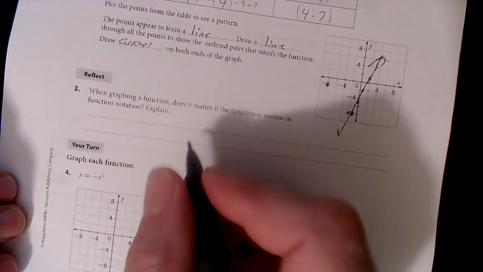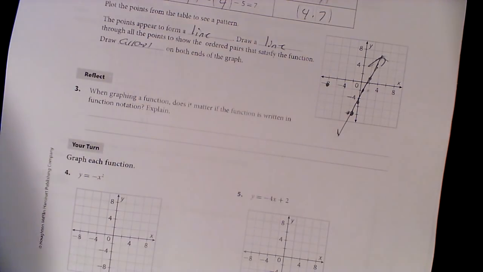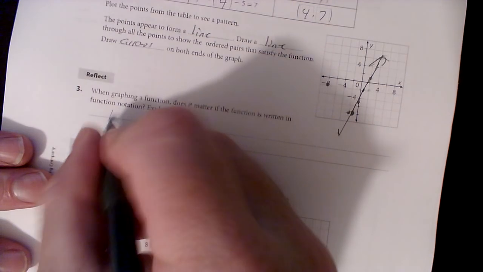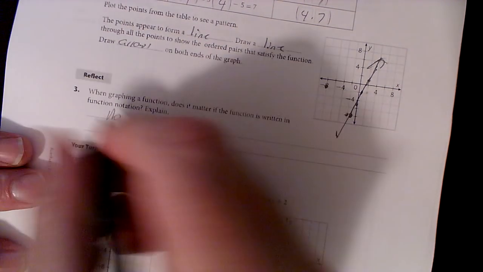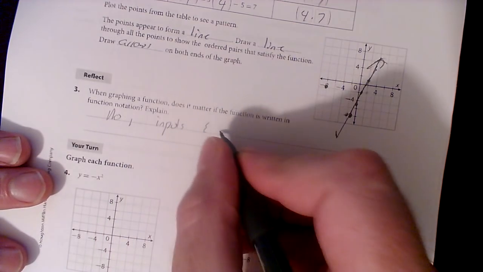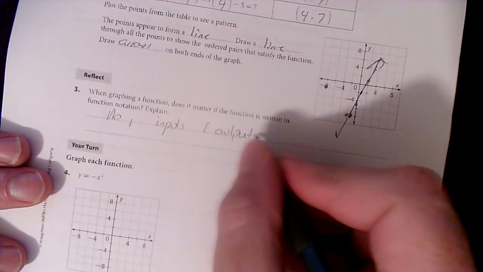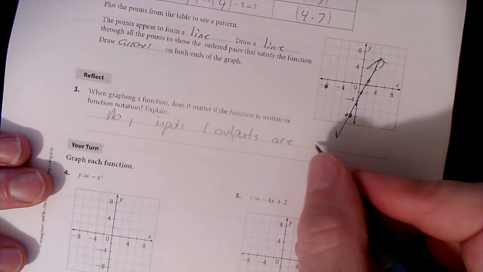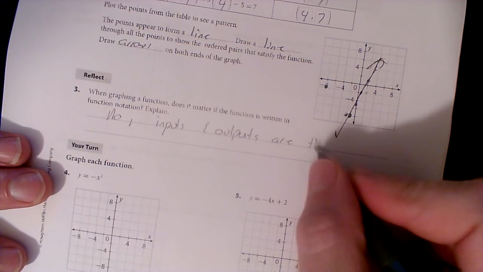When graphing a function, does it matter if the function is written in function notation? That's a really good question. I would say that it probably doesn't matter, because it doesn't matter how you write it. The inputs and the outputs are the same. So it doesn't matter if I'm using y equals or f of x.